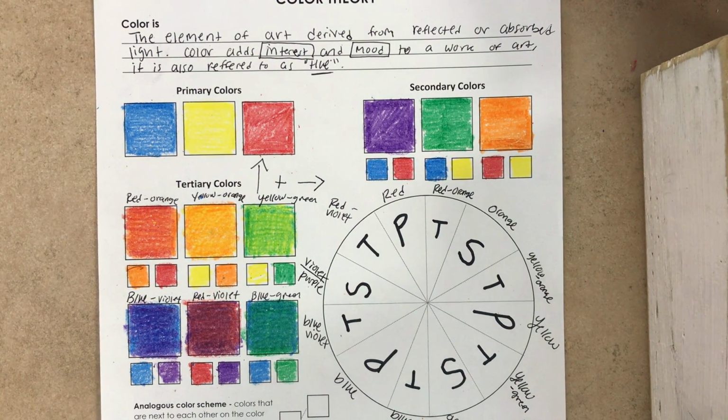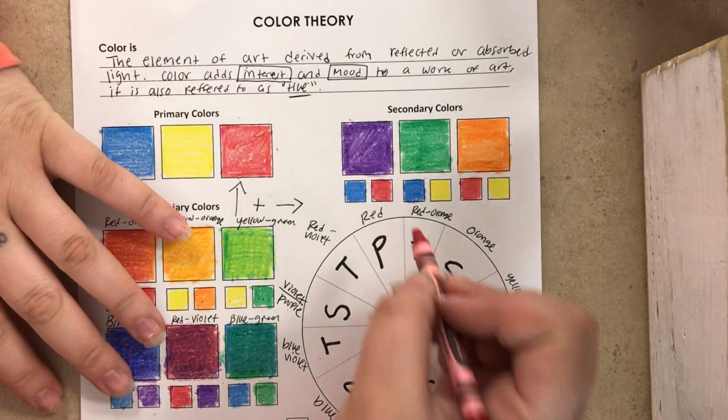And once you have it labeled, I want you to start adding your colors to your color wheel. So start with your primaries because that's what's easiest. So our red, yellow, and blue.